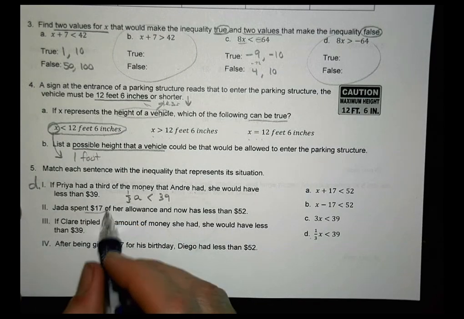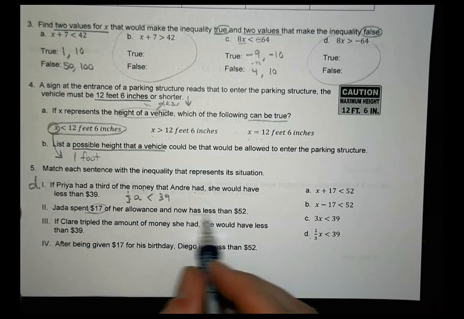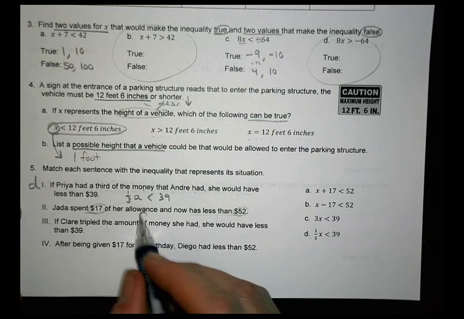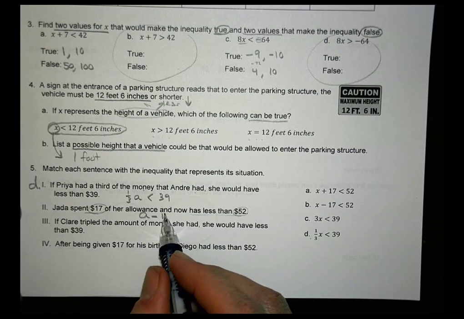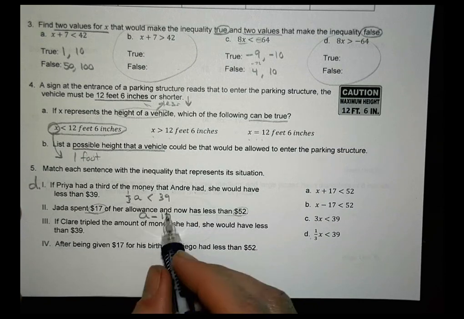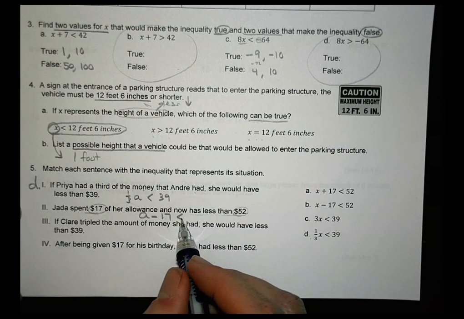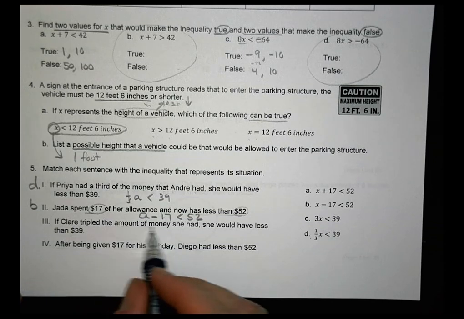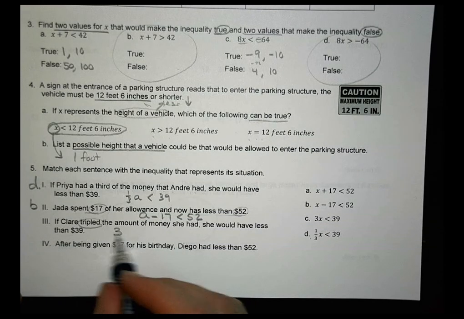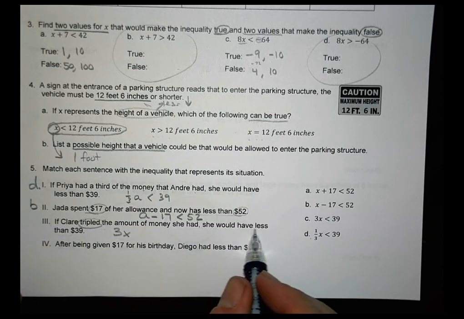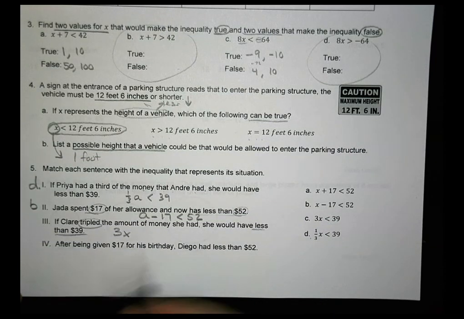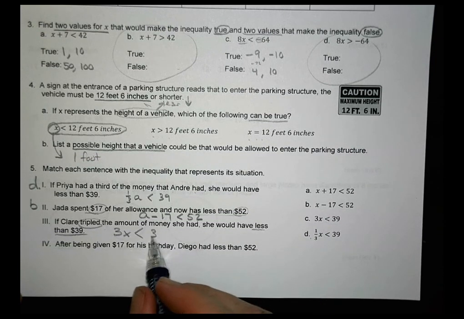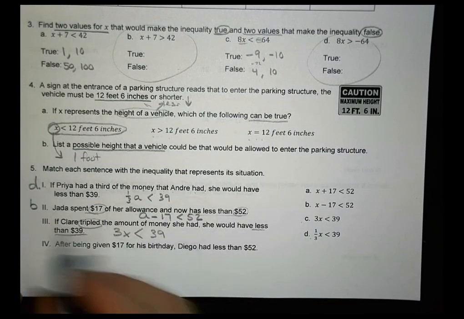Jada spent $17 of allowance and now has less than $52. So she had some money, she spent 17, and now she has whatever this is, it is less than $52. Where do we see that at? We see right there in B. If Claire tripled the amount of money, so triple means what? 3 times the amount of money she had, she would have less than 39. And we see that right there at C.